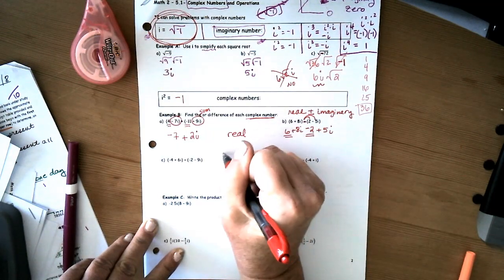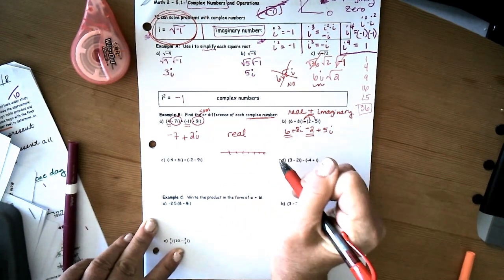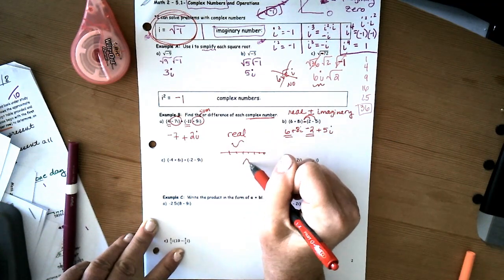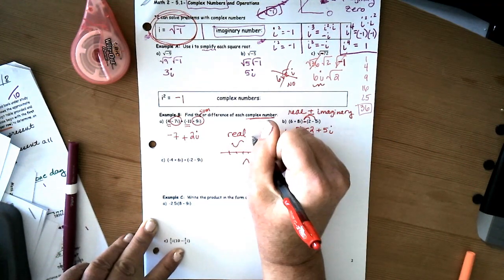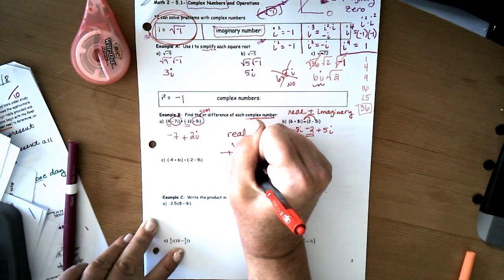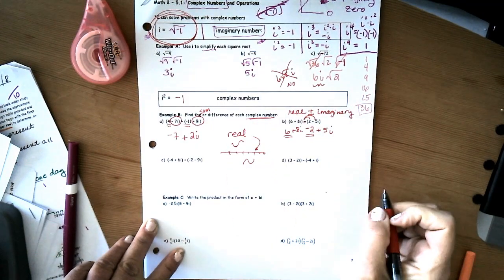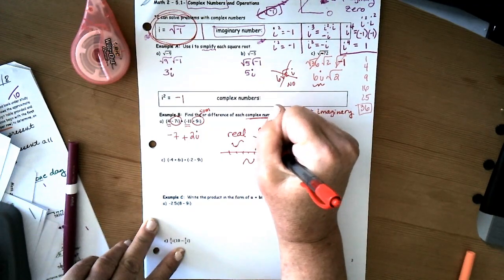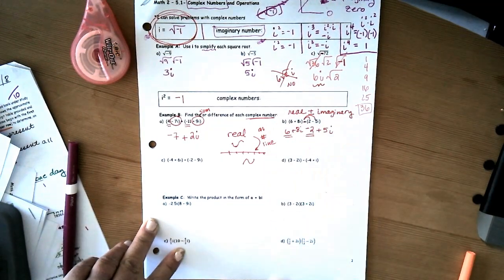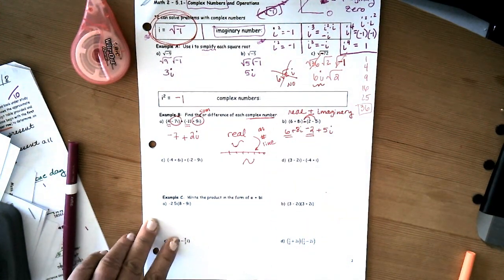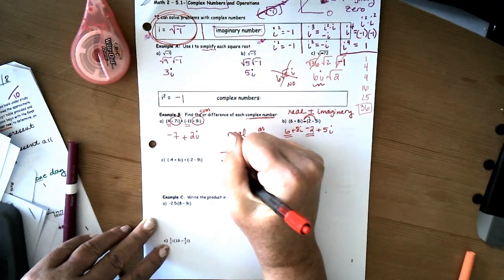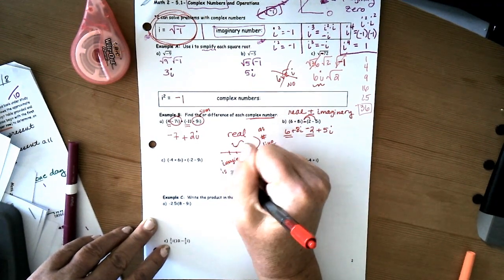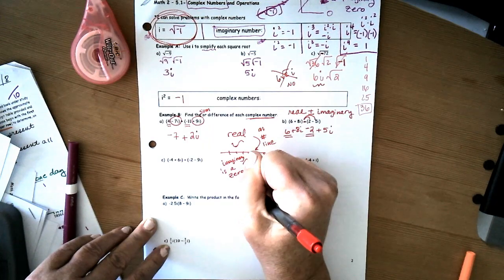Real means I can actually see it on the number line. Imaginary is like it bounces above or below it. Real is on the number line, imaginary is off the number line. I hope that makes sense in the most basic of terms. Real is on the number line, imaginary is above or below.